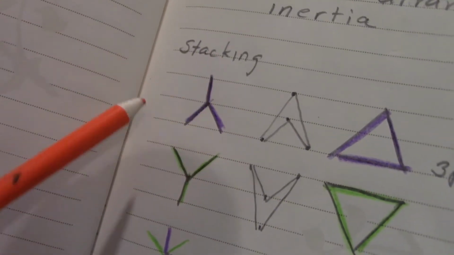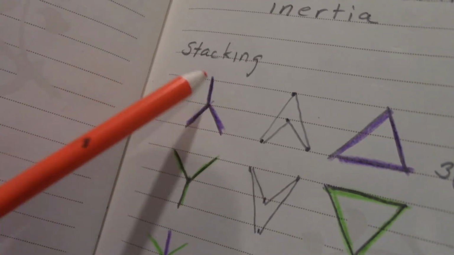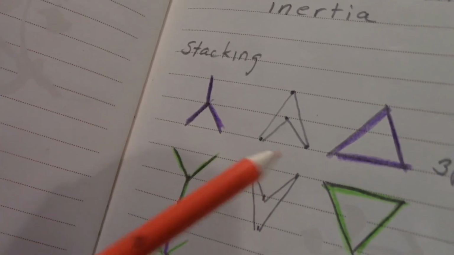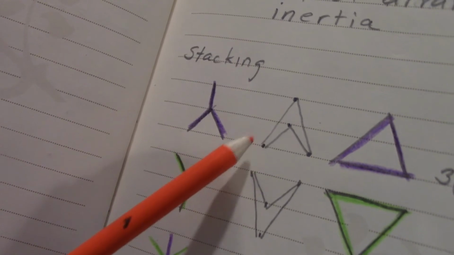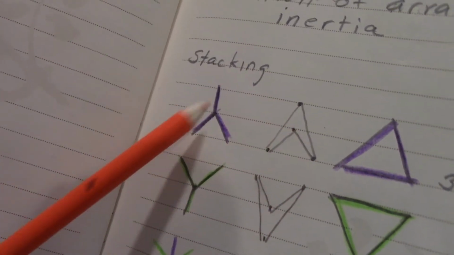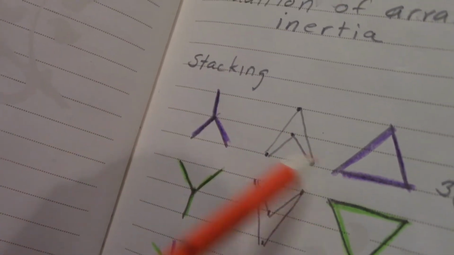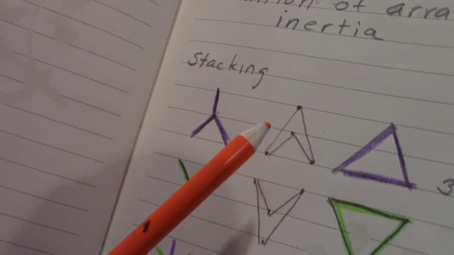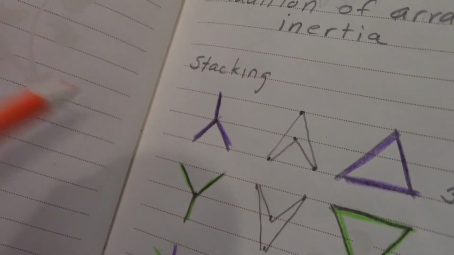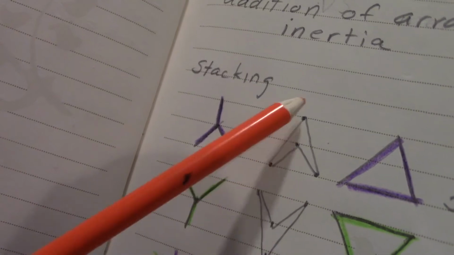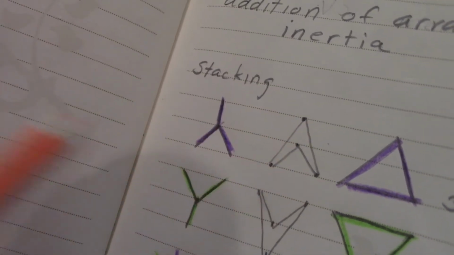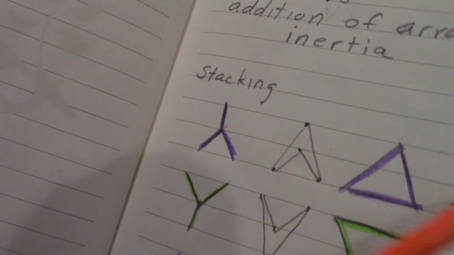So now we have the 3-point star. We have 1, 2, 3. Can be arranged in different shapes. So I just drew the outline of this. And also I think it's kind of funny, if any of you guys are Star Trek fans, that's actually their symbol, and I think they have like a little star in the middle. But anyway, let's move on.